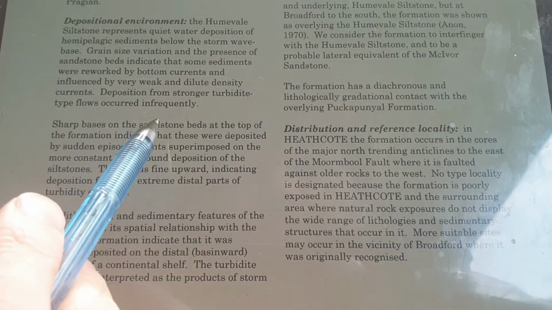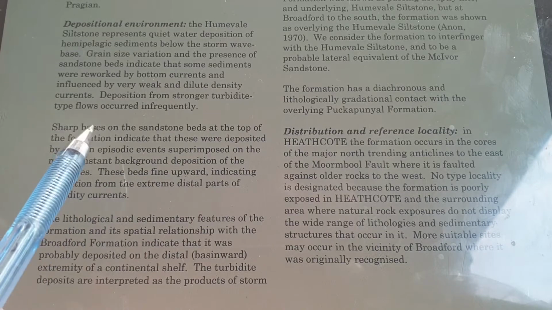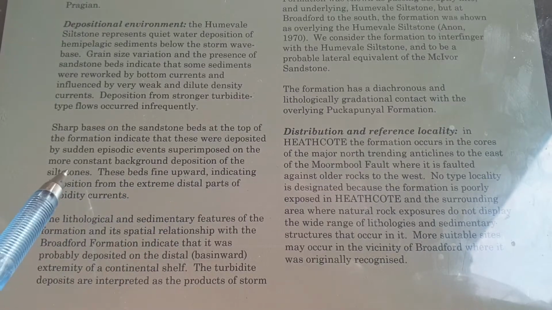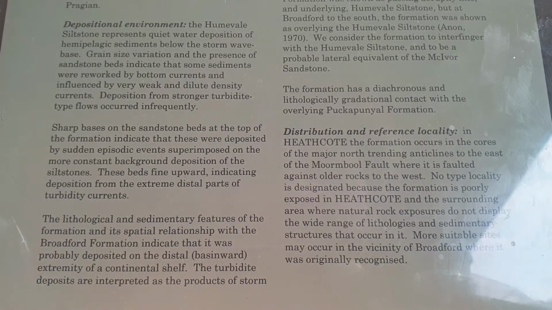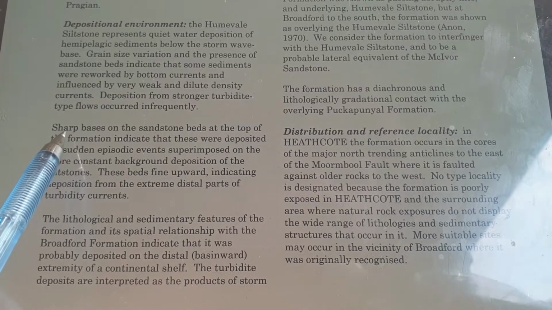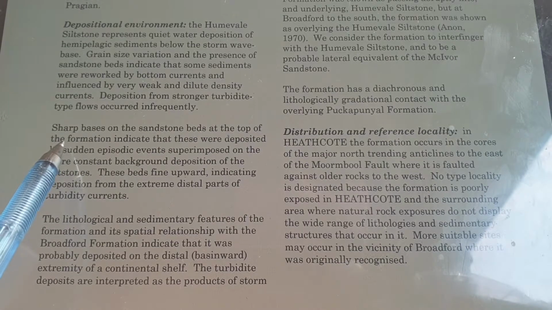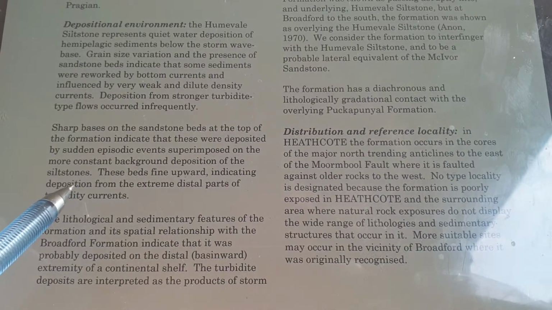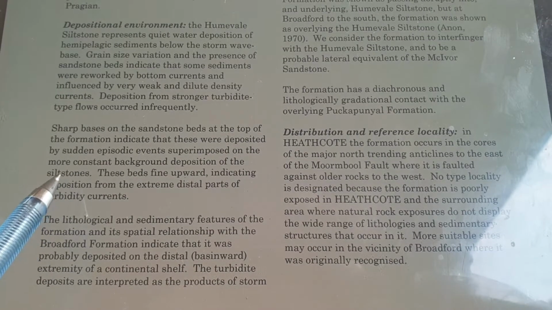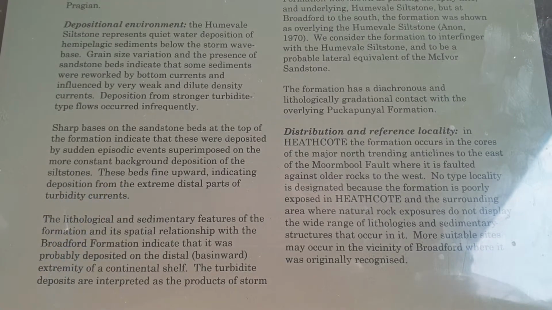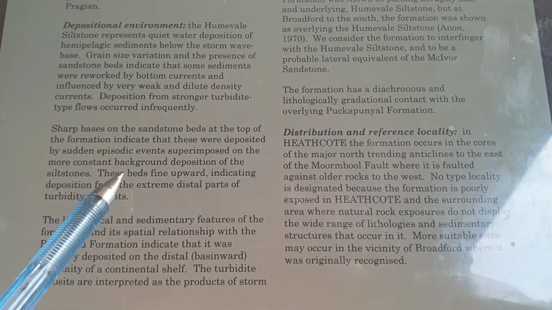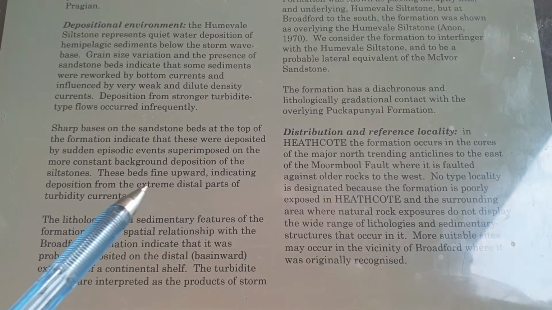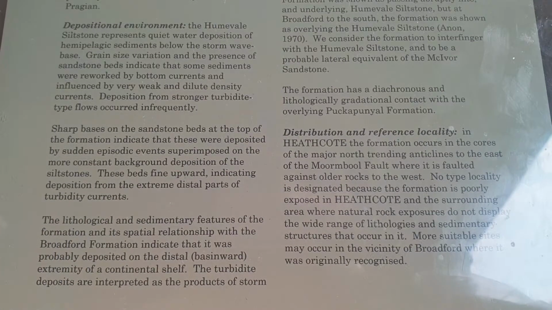A sharp base of sandstone beds on top of the formation indicates that they were deposited in sudden episodic events superimposed on the more constant background deposition of siltstone. So the siltstone is deposited in quiet waters, and then sometimes they had a storm or massive flood and an influx of sediment, and because they had a lot more energy, sediment could get transported further out to the ocean. Then when the energy dissipated, it was all deposited. These beds fine upwards, so that was a slow reduction in energy, indicating deposition from extreme distal parts of a turbidity current, so from a fair long way away.